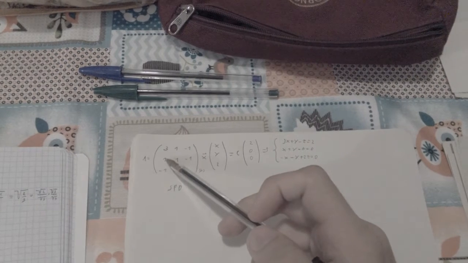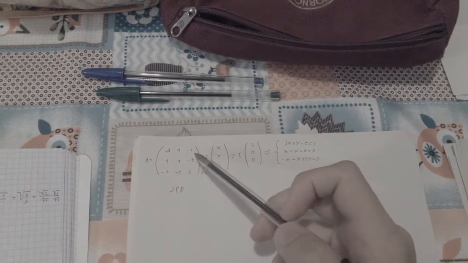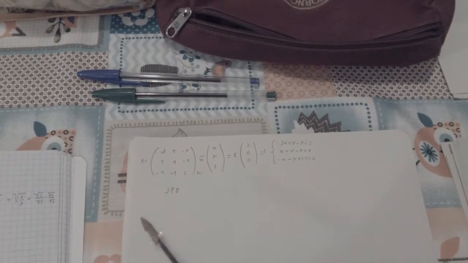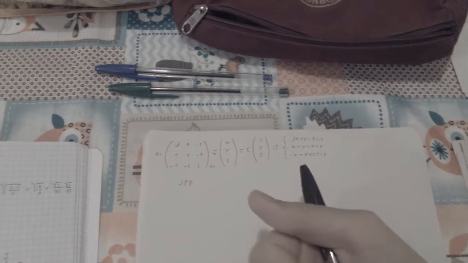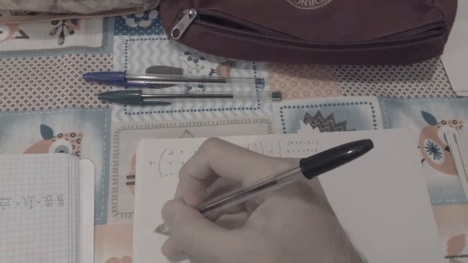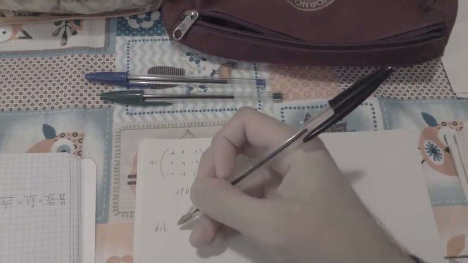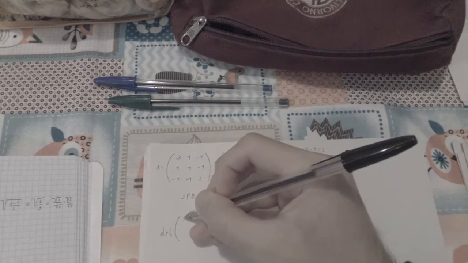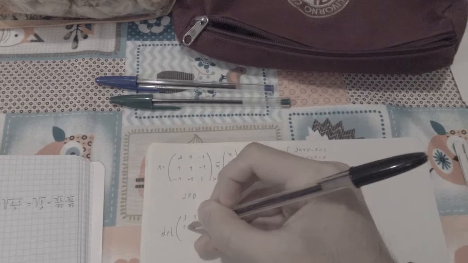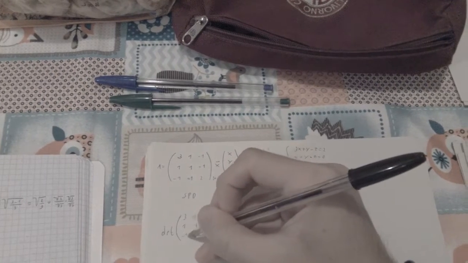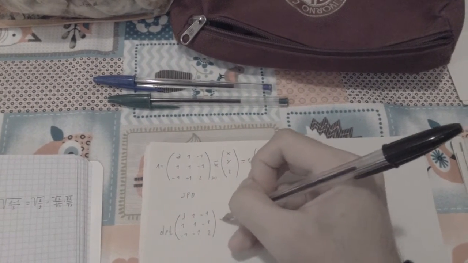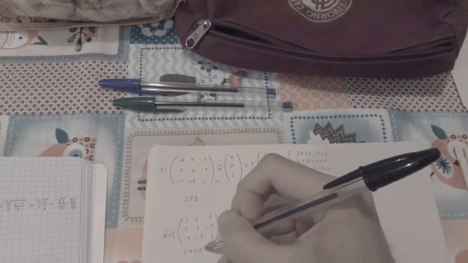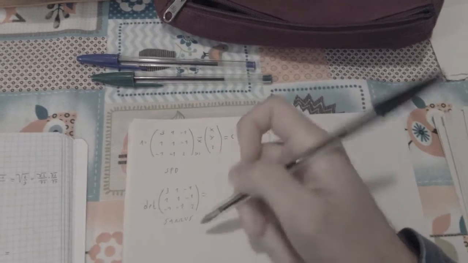It is indeed symmetric because you have 1, 1, -1, -1, -1, -1. So it's symmetric, but is it positive definite? Well, a way we can find out is to take the determinant of such a matrix. So 3, 1, -1, 1, 1, -1, -1, -1, 2. If you remember, we can use Sarrus. I made a video about the Sarrus rule.